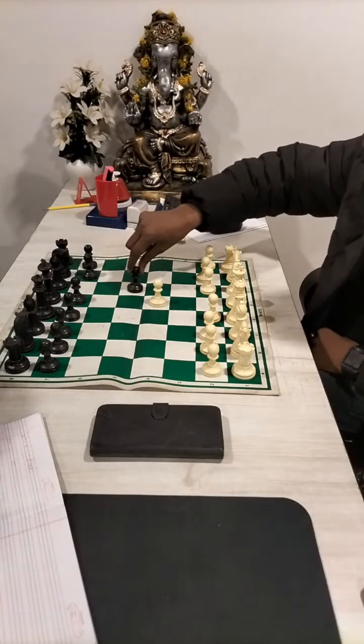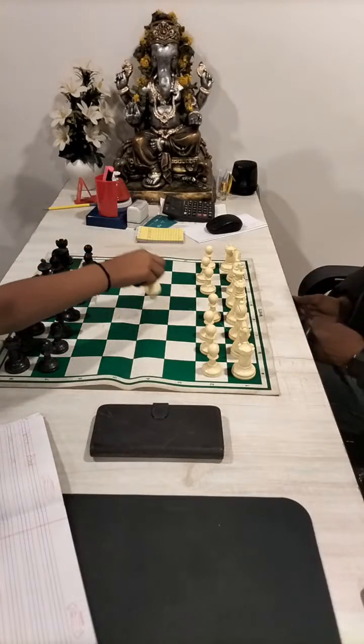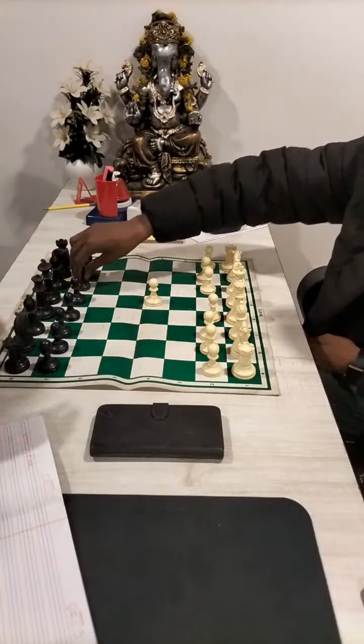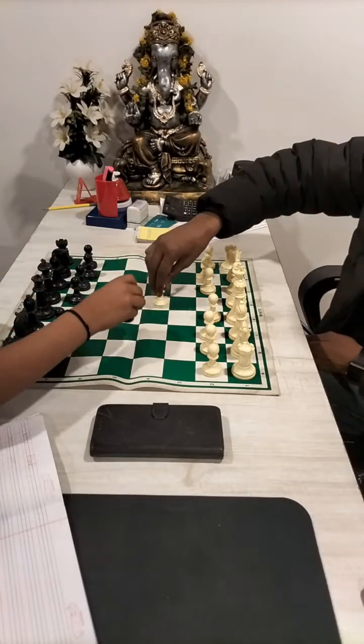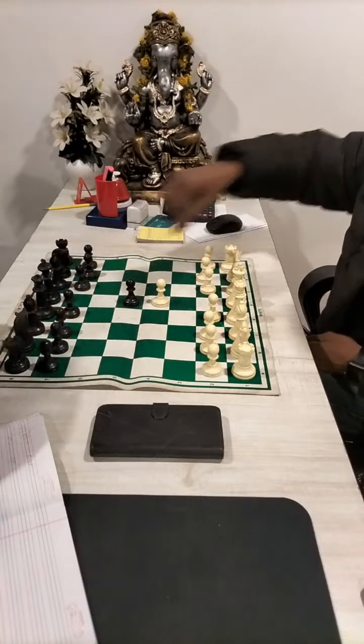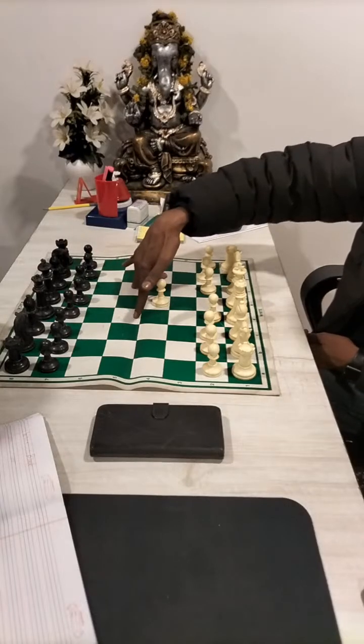Because if you bring this pawn here, what can we do? I can take it. They can catch it. If this pawn comes here, I can take it, we can catch. But if this pawn comes here, they cannot catch. It's blocked. So now this pawn is controlling these two squares.